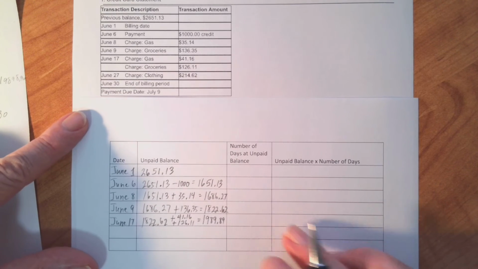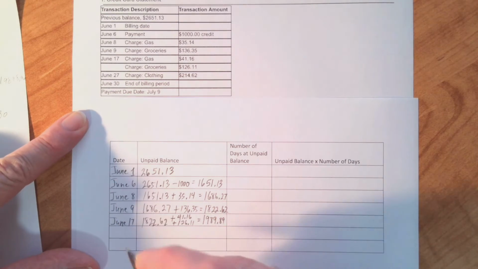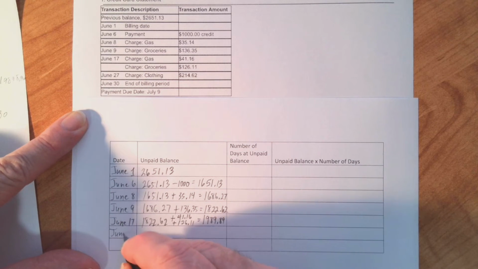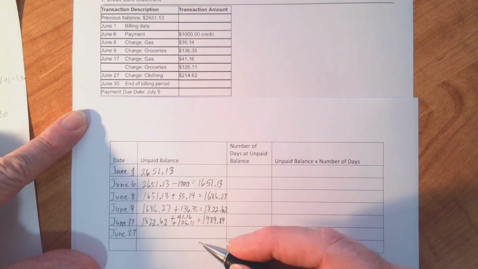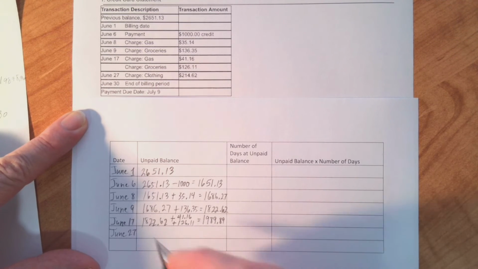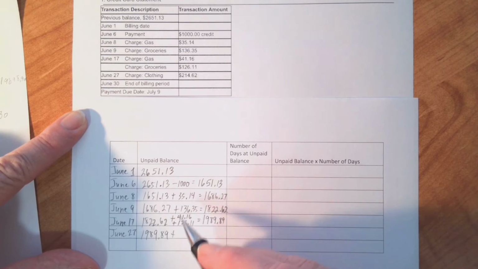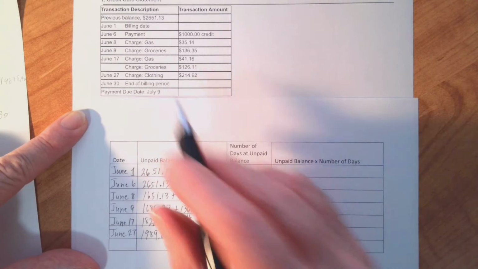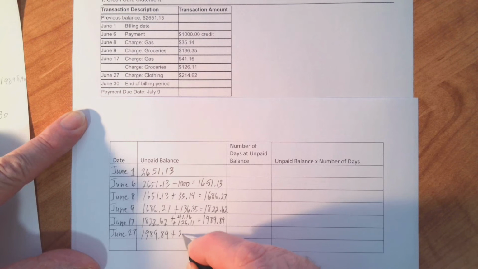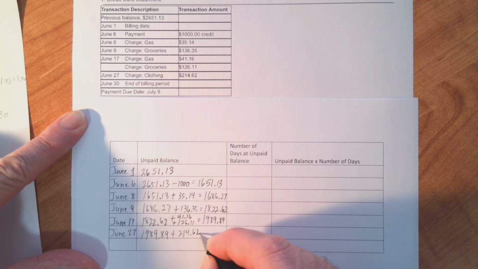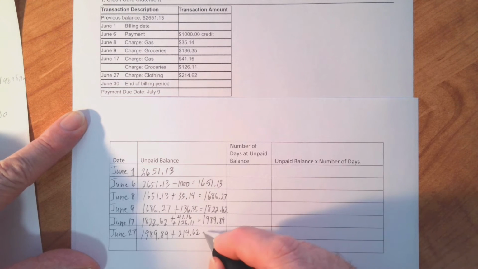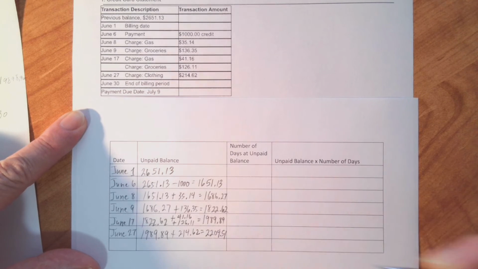All right, so next would be June 27th. We owe $1,989.89, and on the 27th we bought some clothing for $214.62. And I got $2,204.51.